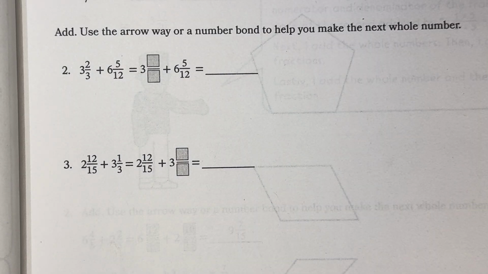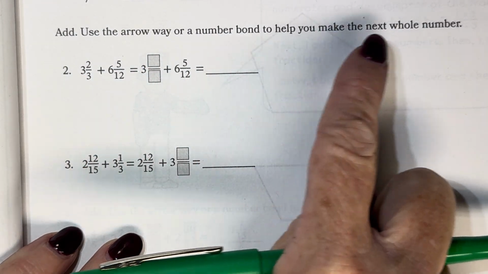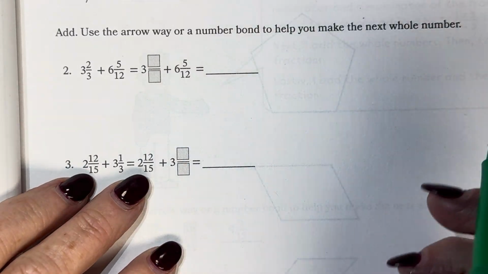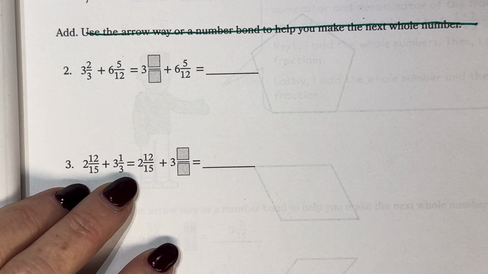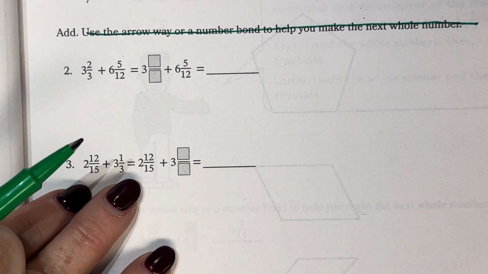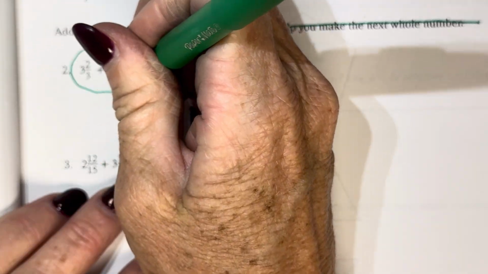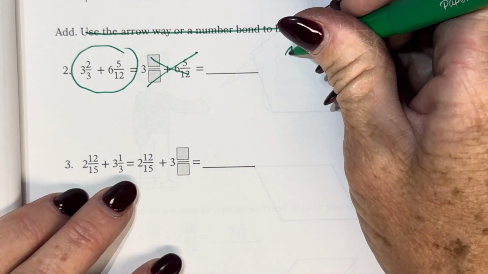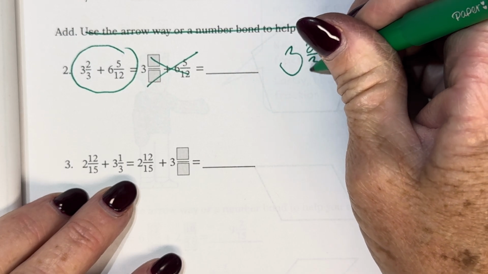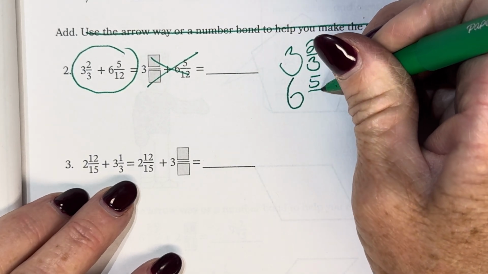My next one says, use the arrow way or number bond to help you make the next whole numbers. Okay, so we're going to just add our way. We're going to add using our steps on the page in front. So I'm not going to worry about this. I'm just going to look at the actual equation. So what do we get? We have 3 2/3 plus 6 5/12.